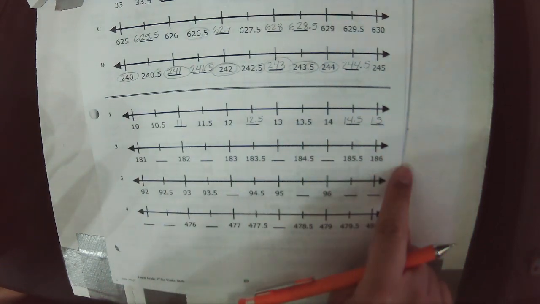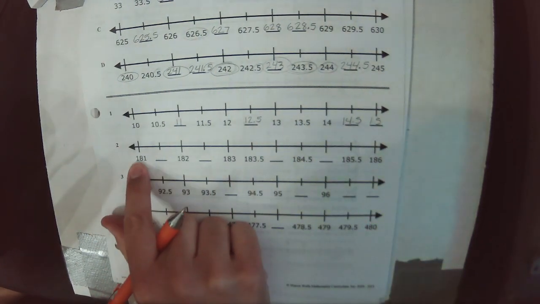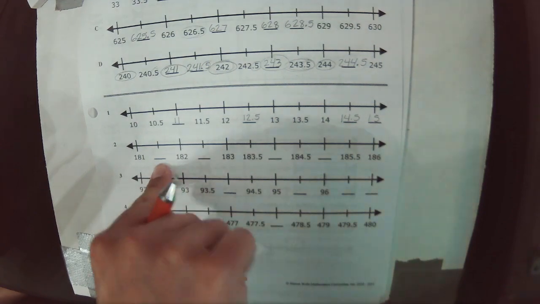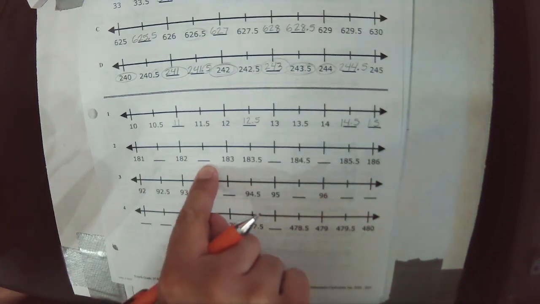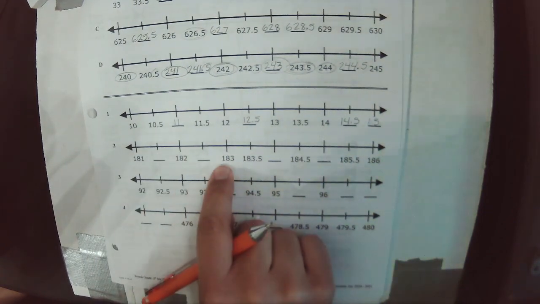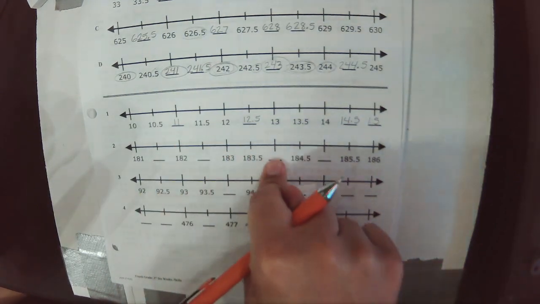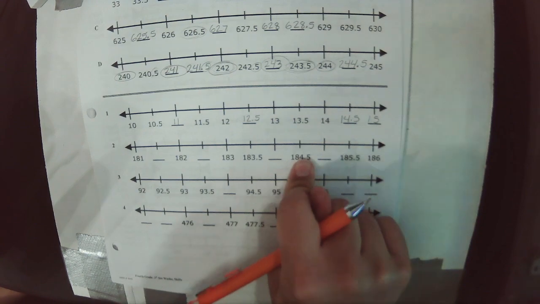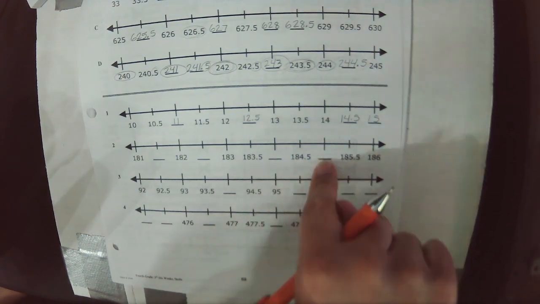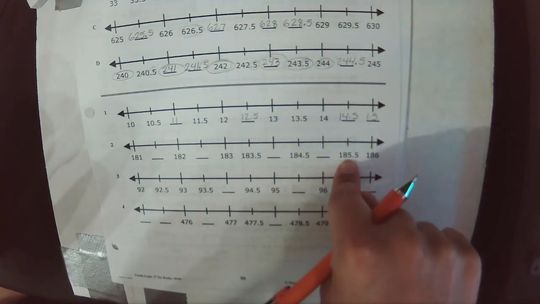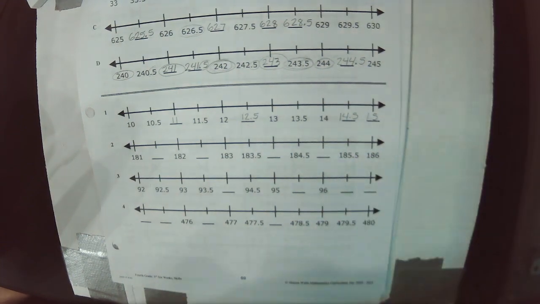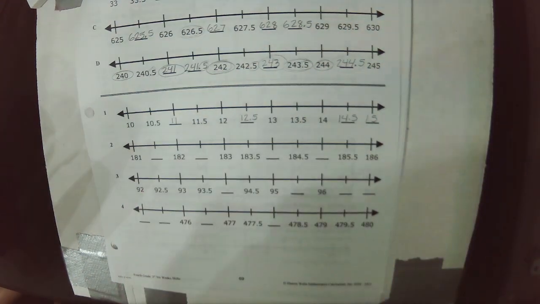Okay, problem 2. 181, blank, 182, blank, 183, 183.5, blank, 184.5, blank, 185.5, 186. What number belongs in the first blank for problem 2?